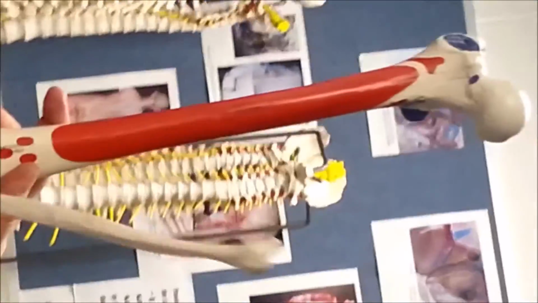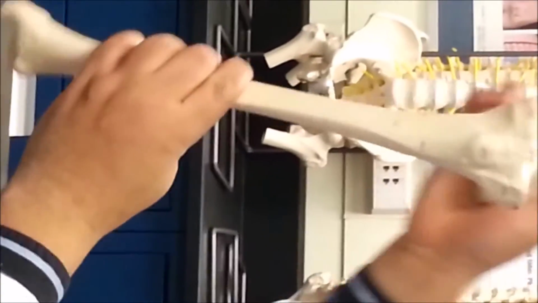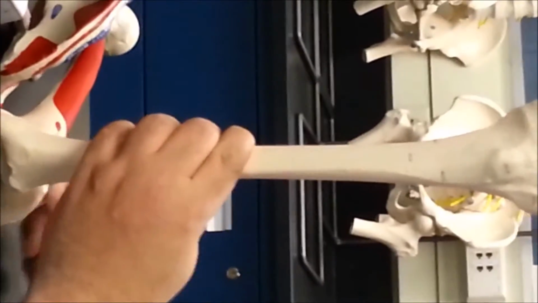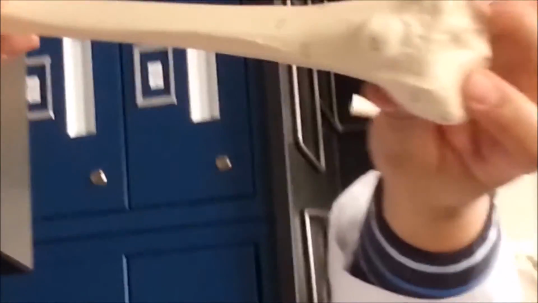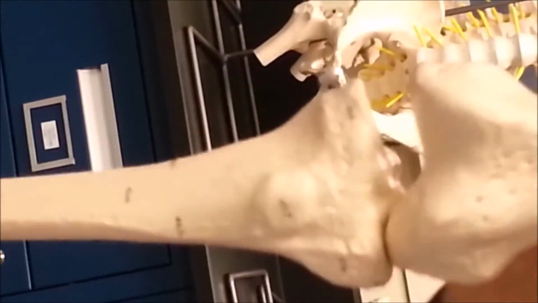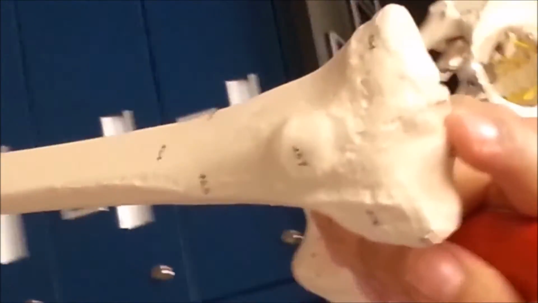So femur, tibia, fibula. The large, huge, bulky bone right here is called the tibia, and this is the tibial tuberosity right here, and these are the articular surfaces with the condyles of the femur, and this is the intercondylar eminence. This is an eminence that goes between the condyles right here.